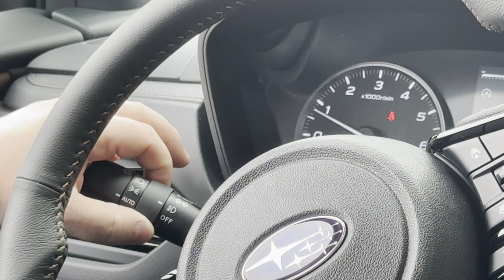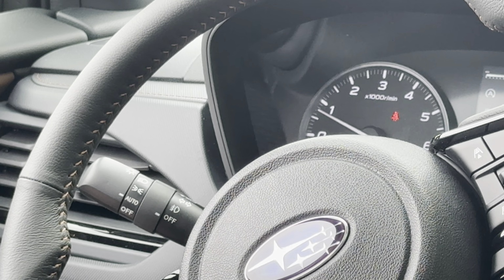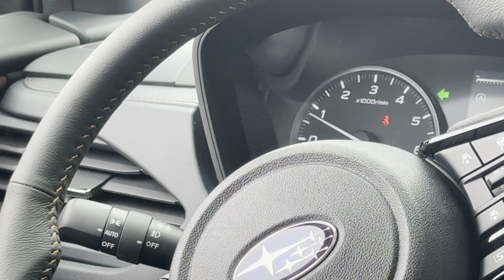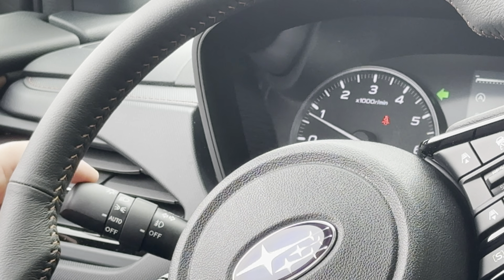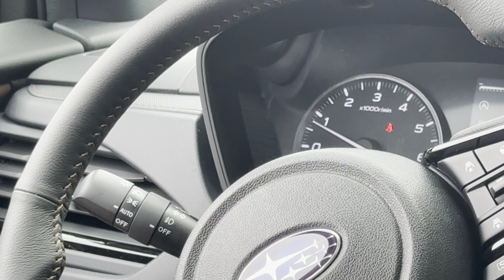You also have your fog lights controlled right here by that inner band. And this car is also equipped with a one-tap lane change, so you can do the blinker per usual, or click it and it blinks 3 times. Now onto the touchscreen.